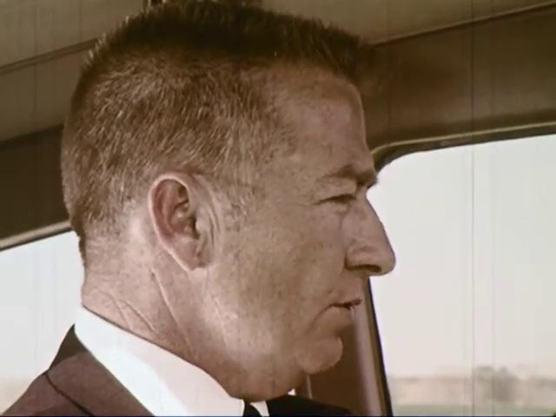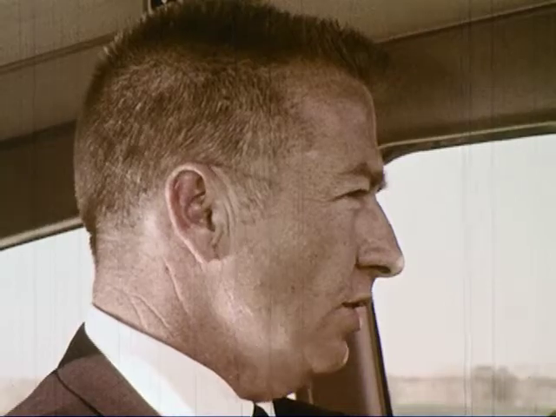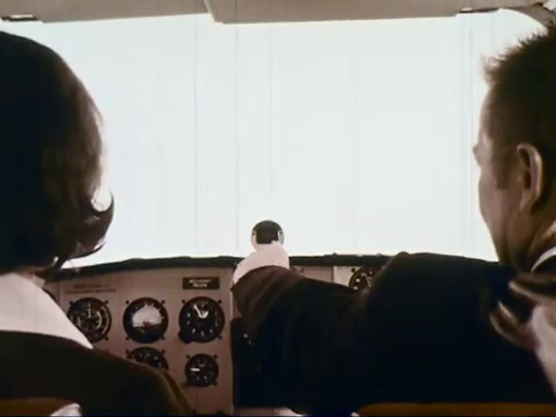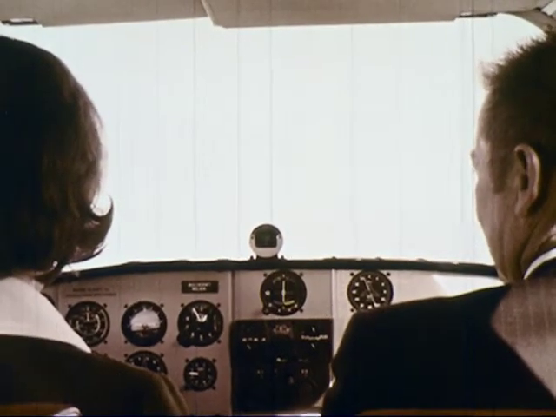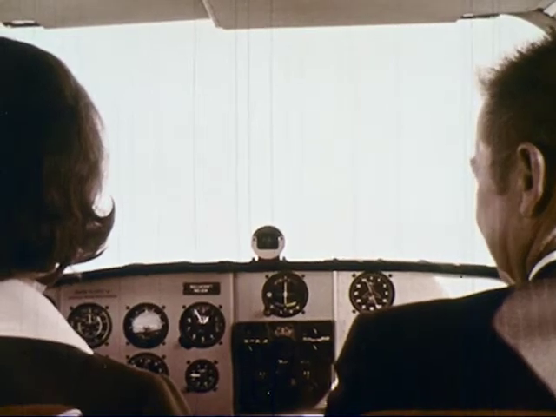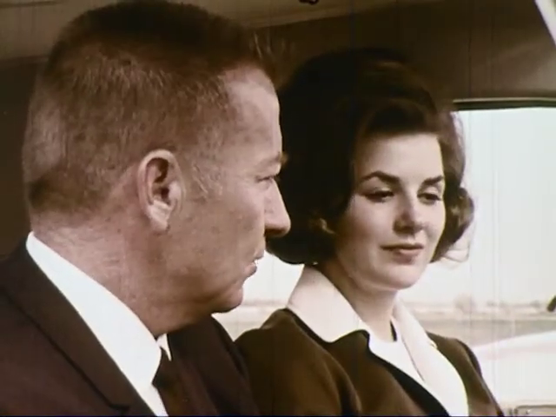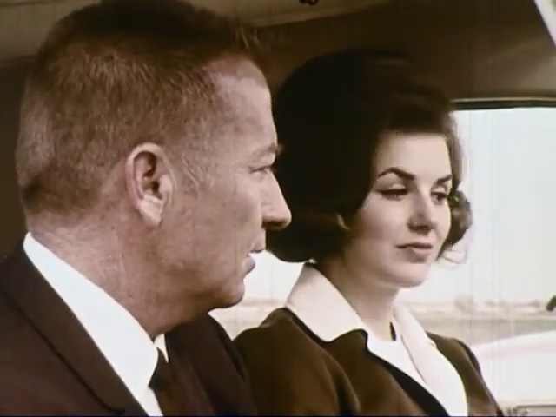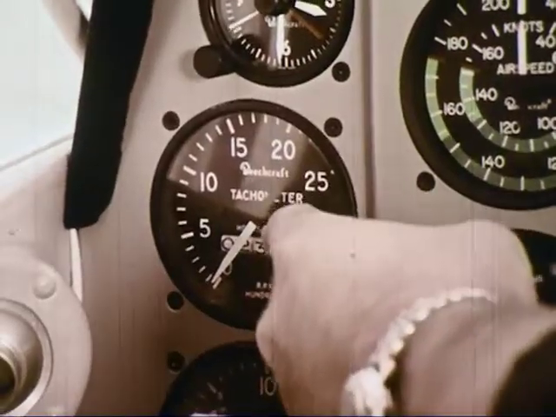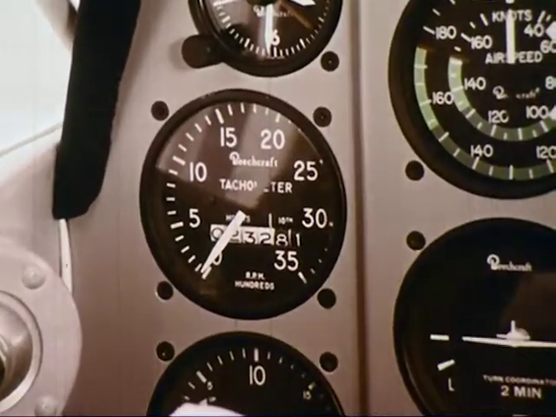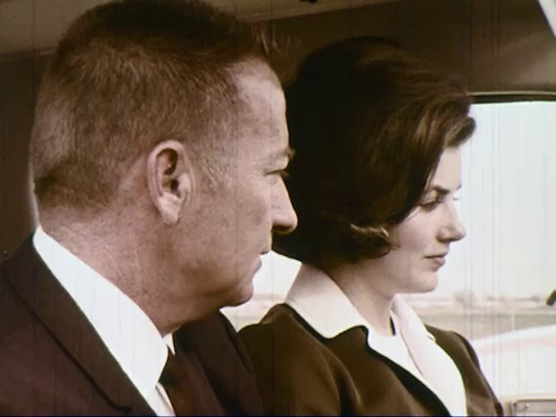And now to determine what direction we're flying, we can use either of the two compasses installed in the airplane. This is the magnetic compass, and it's used to determine the direction the airplane's flying. The last instrument we're going to discuss is the tachometer, which is located on the left of the panel. This instrument indicates how fast the engine is running.